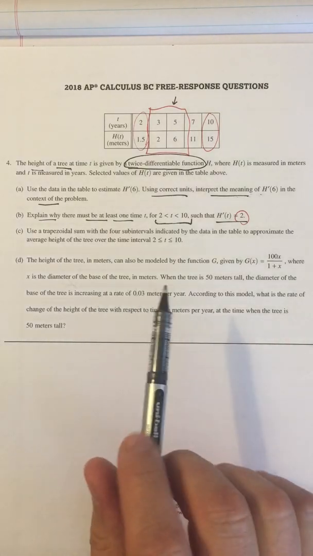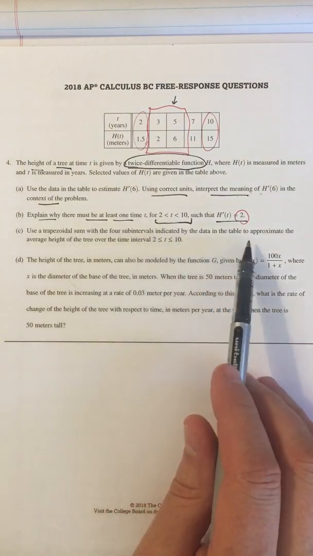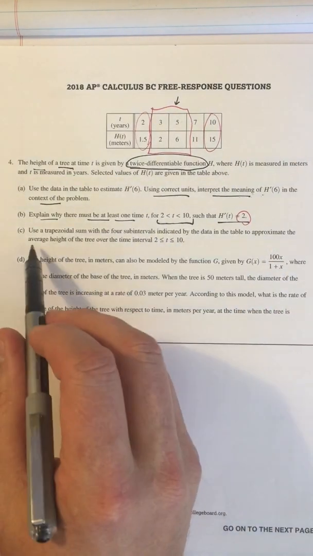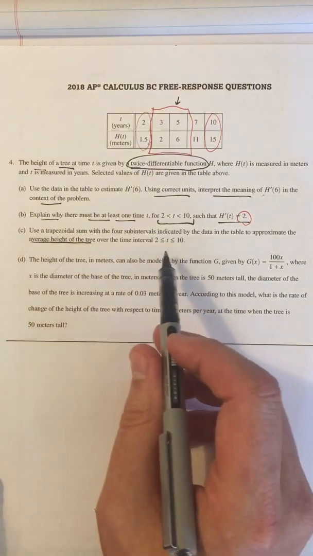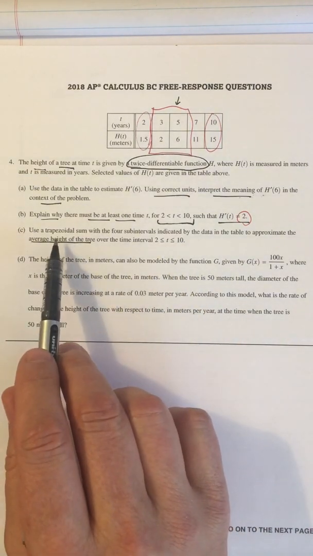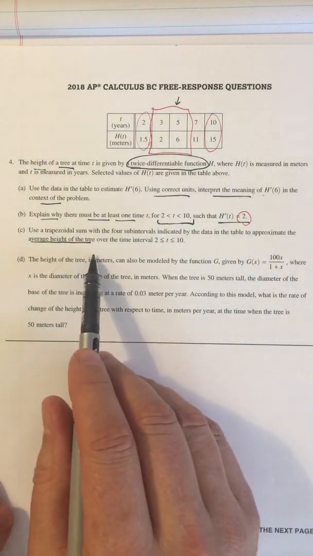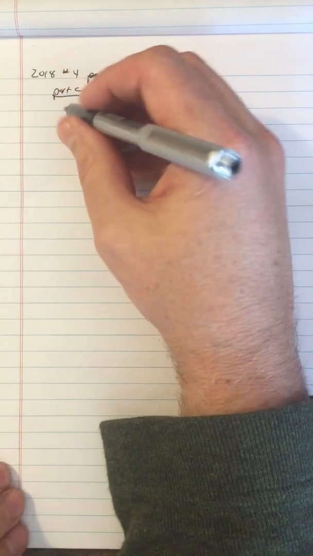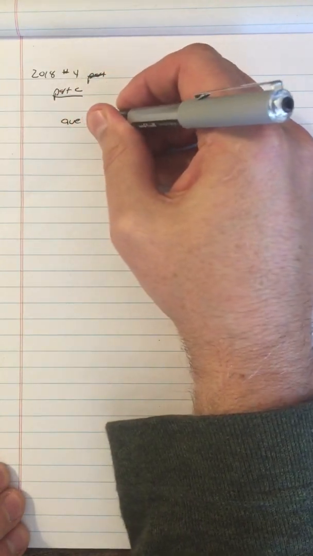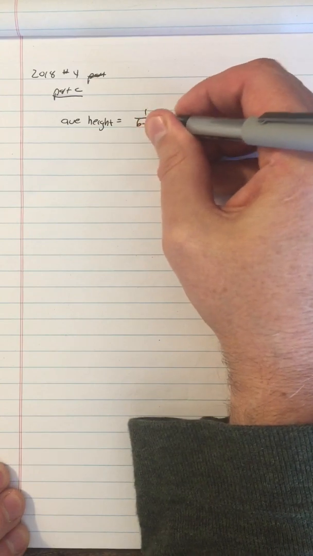2018 number 4 part C, it says use a trapezoidal sum with 4 subintervals to approximate the average height of the tree over the interval 2 to 10. So before you get hung up in how to do the trapezoidal sum, let's start with average height of the tree.